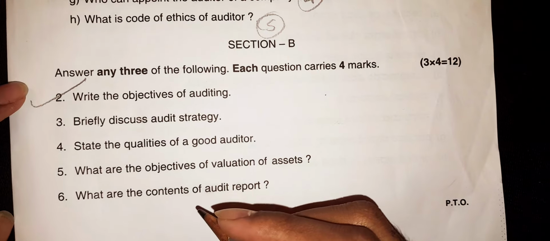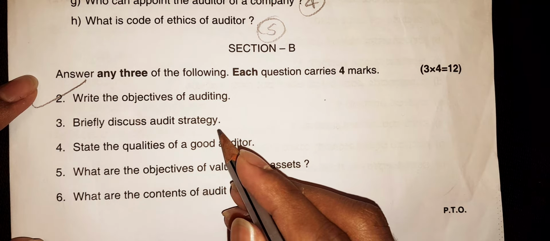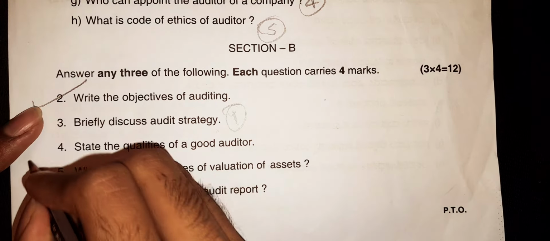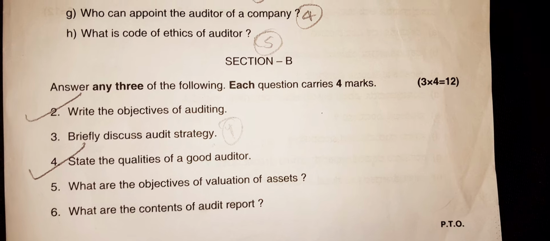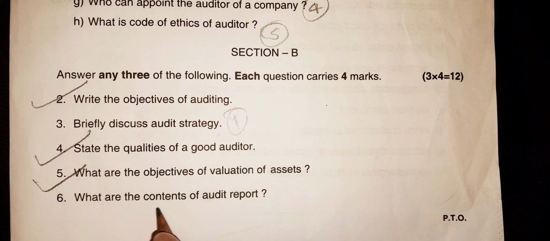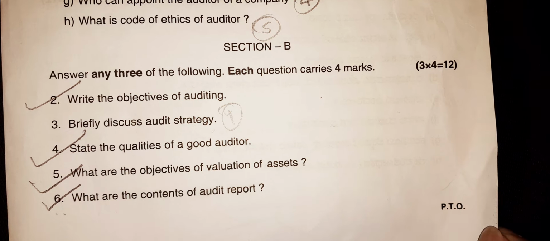Objectives of auditing, I had given this in my expected questions video. Audit strategy, this is from chapter number 1 itself. Qualities of a good auditor, this question also I had told in the expected questions list. Then objectives of valuation, I had also told it might come. Then what are the contents of an audit report? Even this question I had given that it might come in the examination.